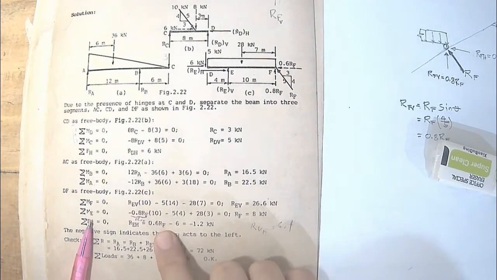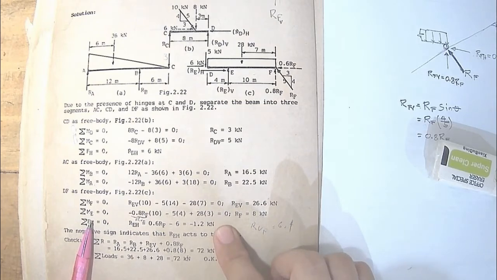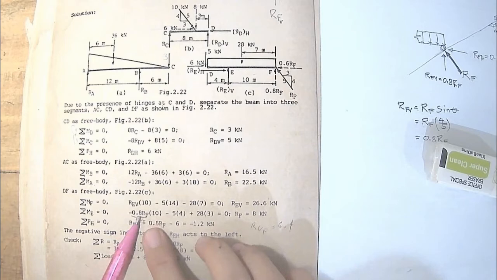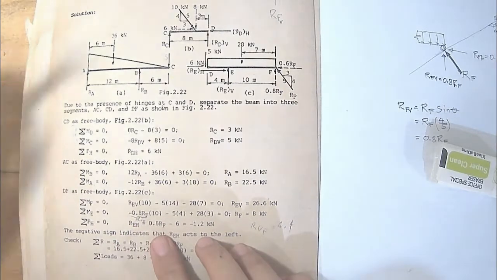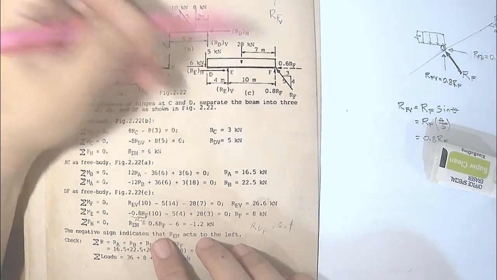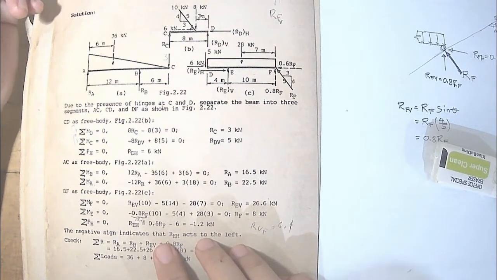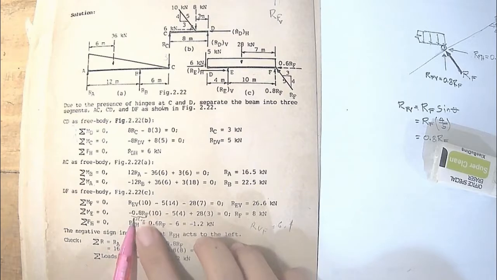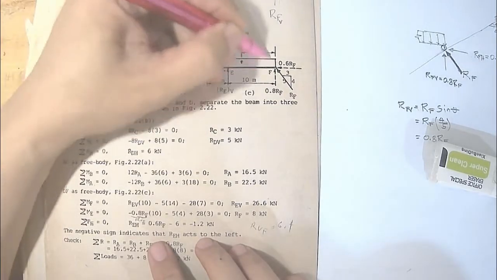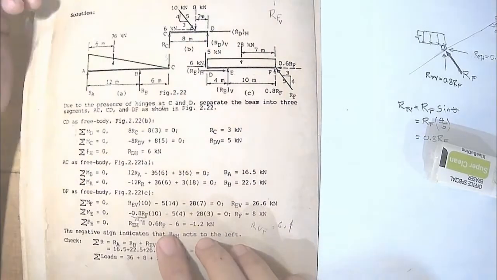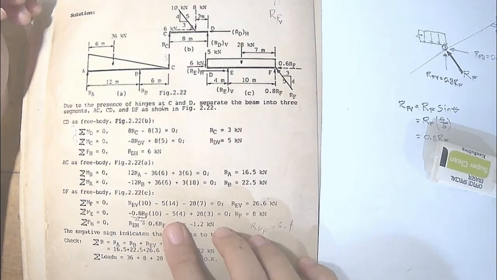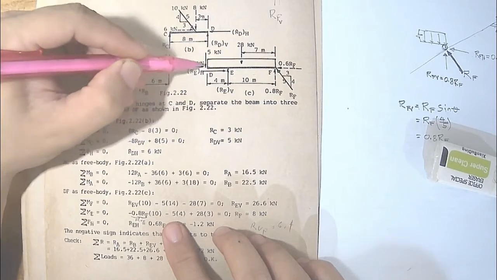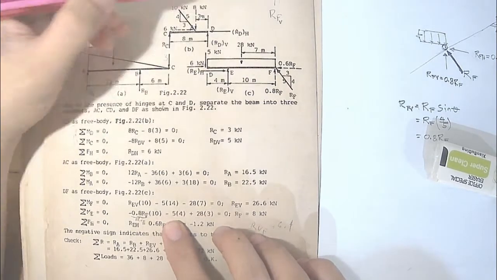And then summation of moment at point E is equal to 0. This 0.8 RF, this one, is the vertical reaction at point F. And it is negative because it is causing counterclockwise direction. Minus 5 times 4, this one. That is 4. Negative because it is counterclockwise.